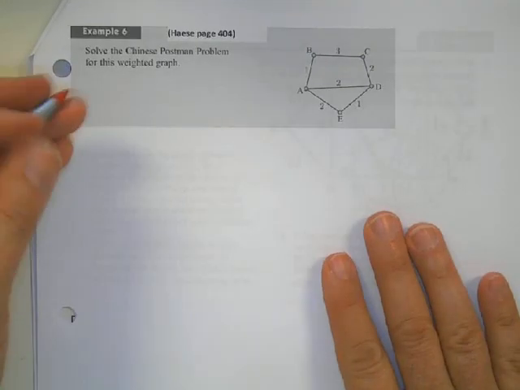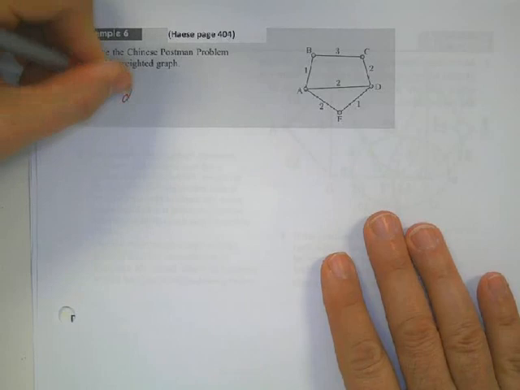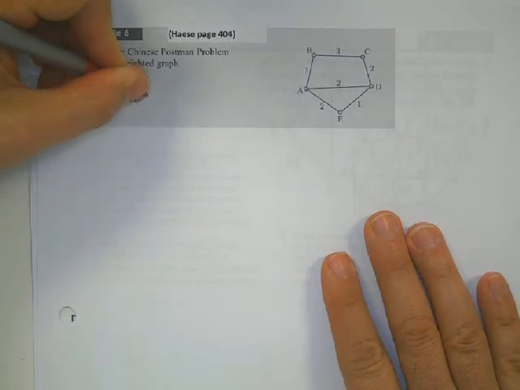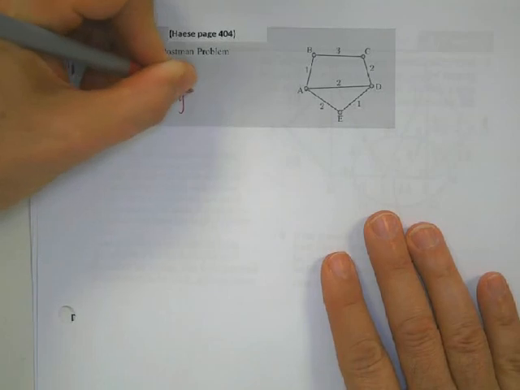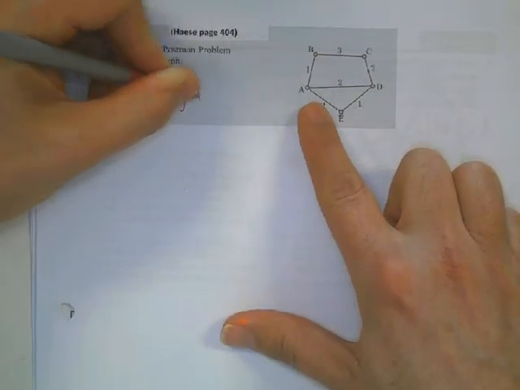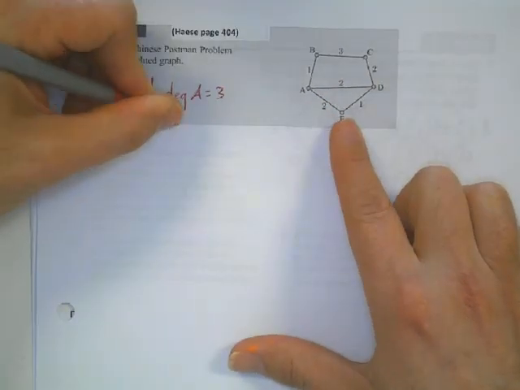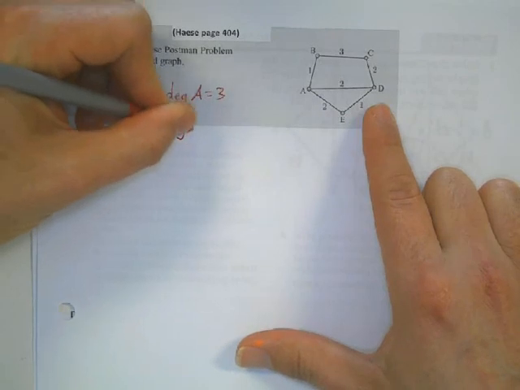With Pablo's question, the first thing I need to figure out is the two odd degrees. The degree of A is odd, it's 3, and the degree of D is odd, it's 3.